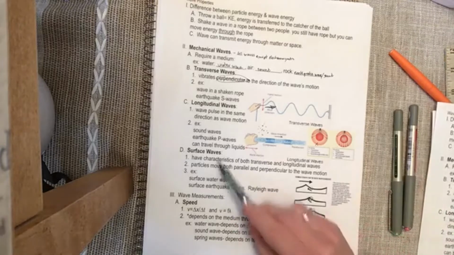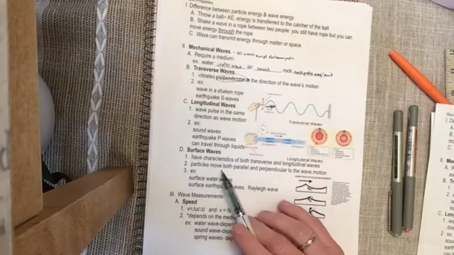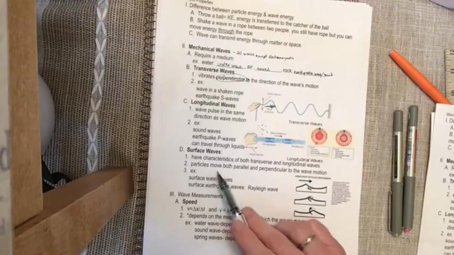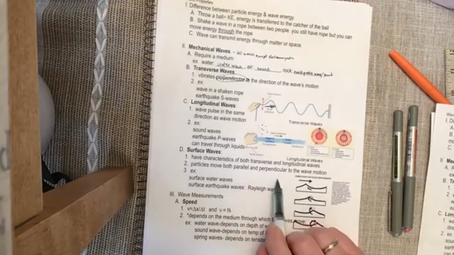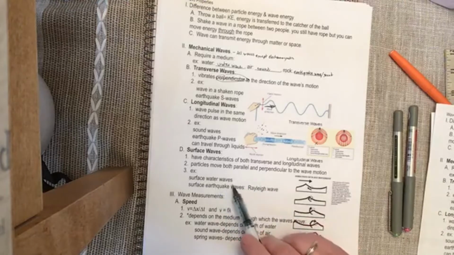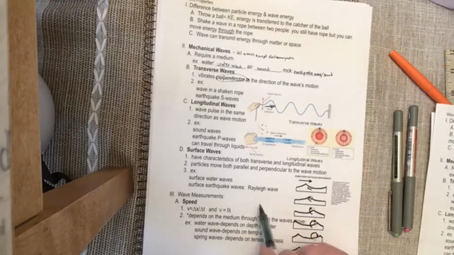All right, another type of wave. They seem kind of close to transverse waves, but they are still different. Surface waves have characteristics of both transverse and longitudinal waves, and particles move both parallel and perpendicular to the wave motion. And surface water waves are an example of a surface wave. And earthquake waves, they're called a Rayleigh wave. And they happen to be the most damaging type of earthquake wave. Let's see if we can figure out why.